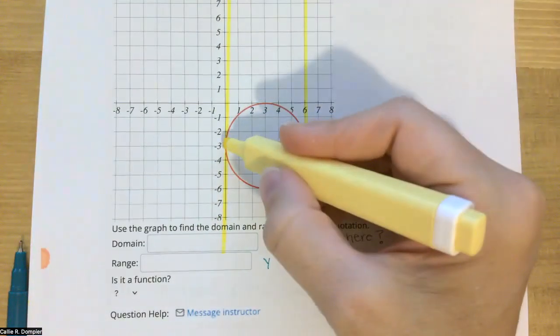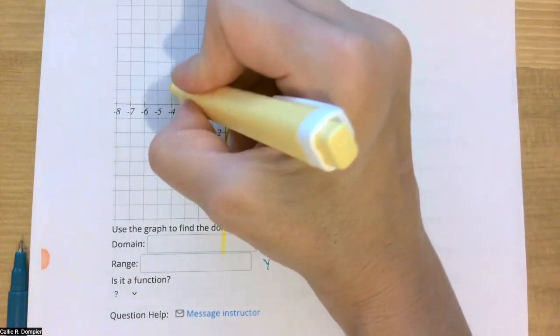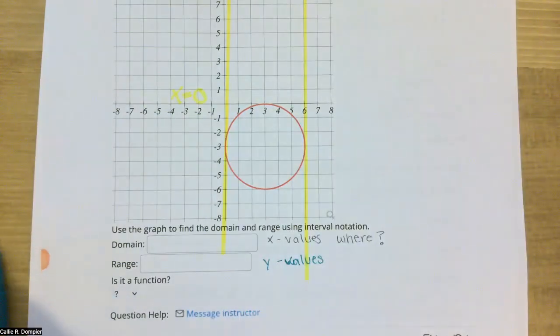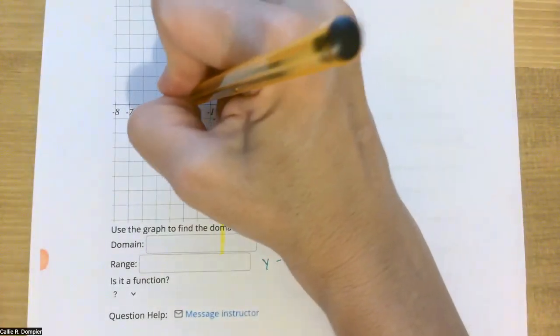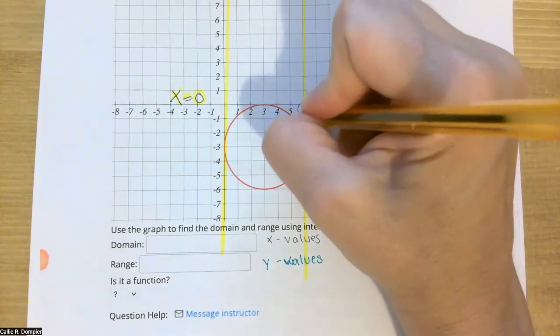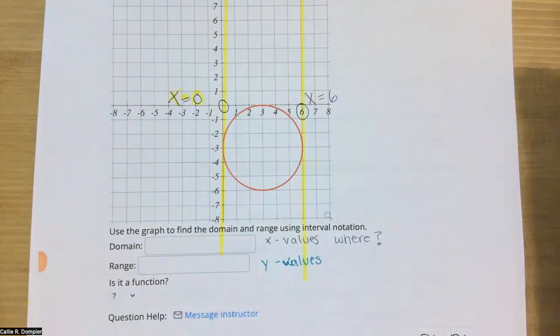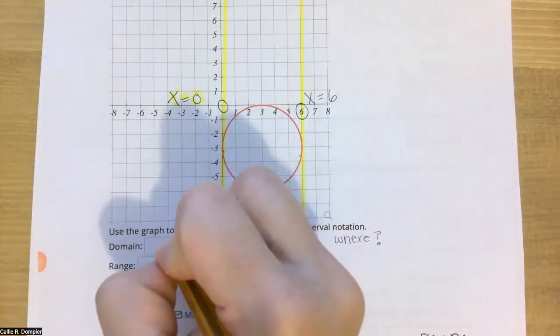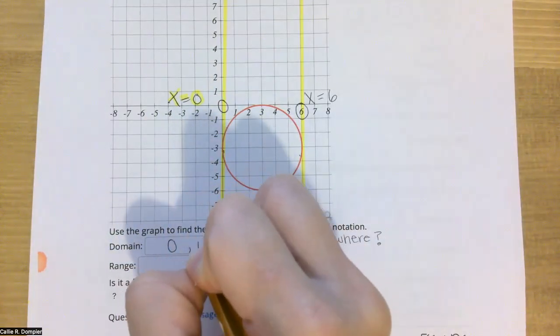So for my domain, we're only looking at the x values, right? This is x equals 0, and here is x equals 6. Right? It goes from 0 to 6. Domain is 0 to 6.